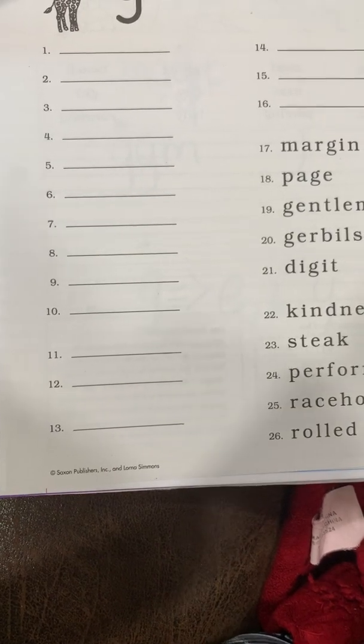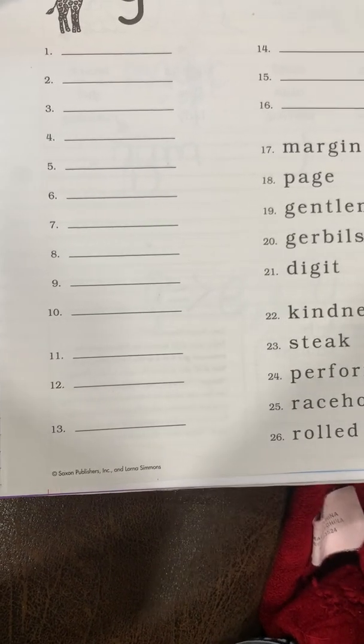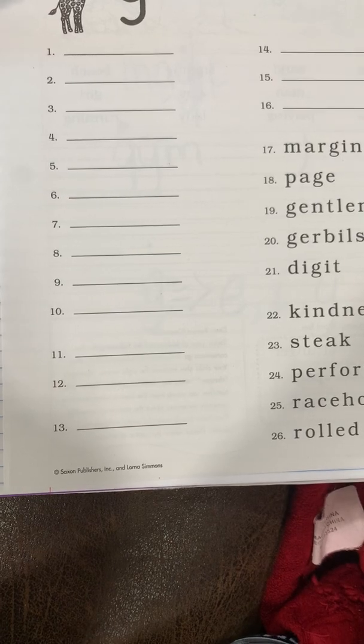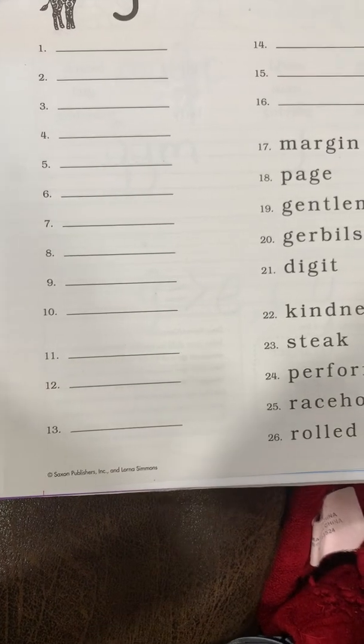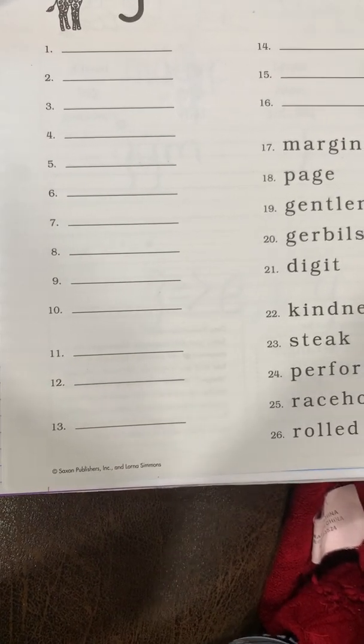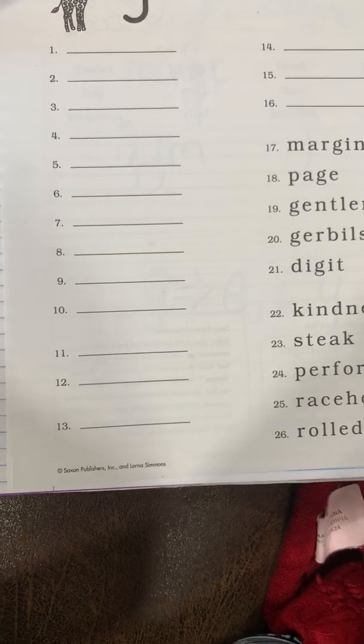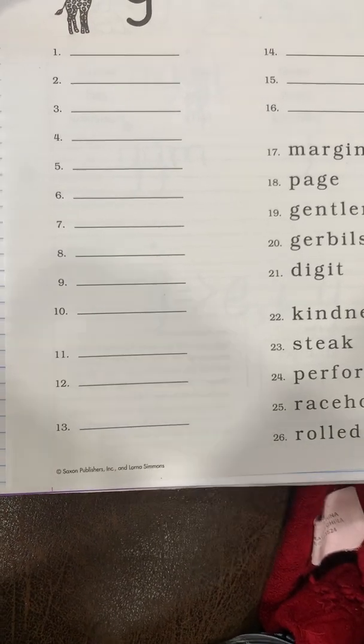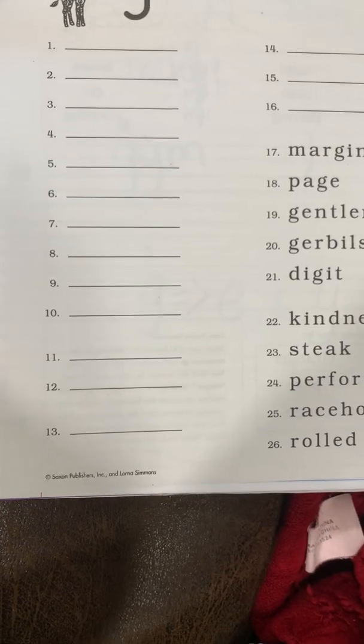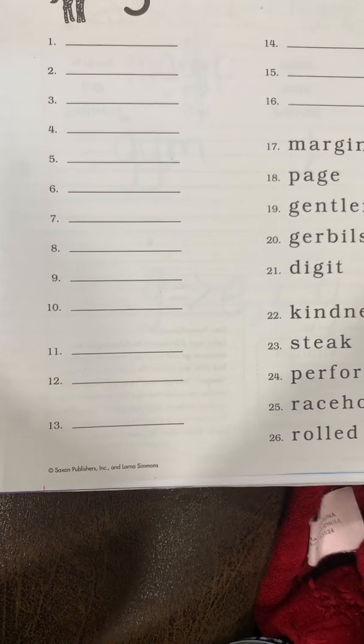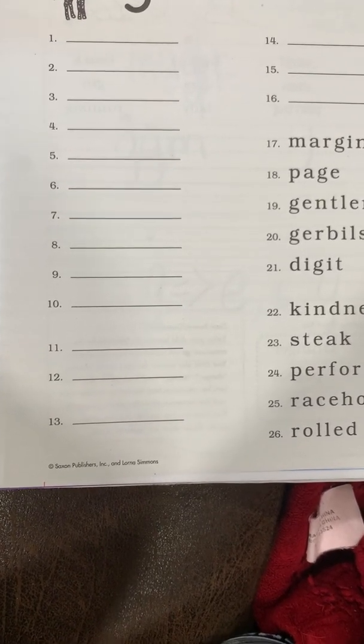Number 7. I say shh. You say shh. Shark. Shh. Number 8.